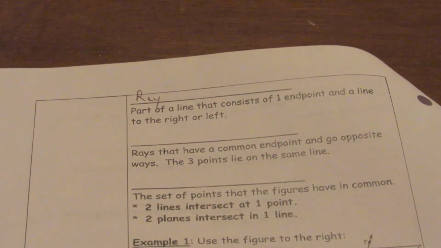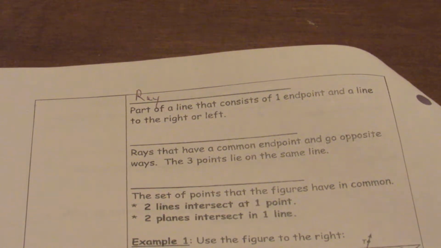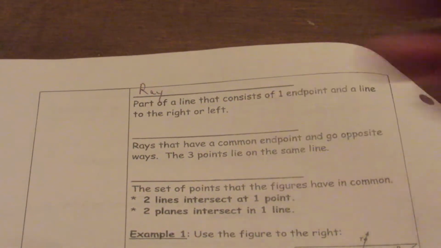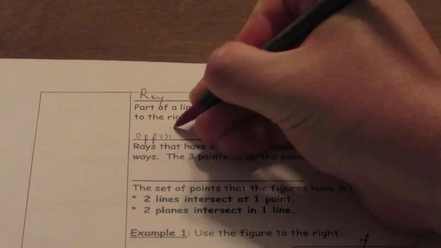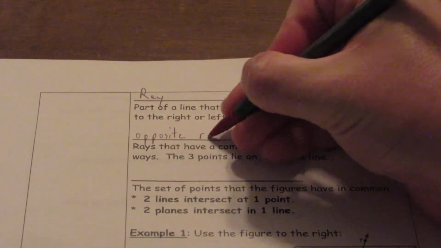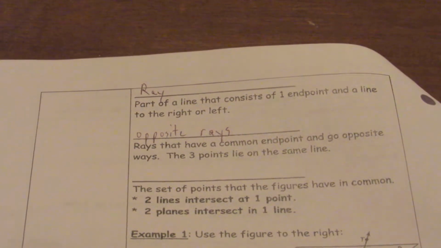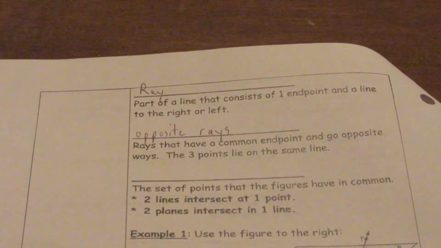Okay. Rays that have a common endpoint and go opposite ways. So you have 3 points on the same line. Those are opposite rays. They would look like a line. You just have 3 points there.